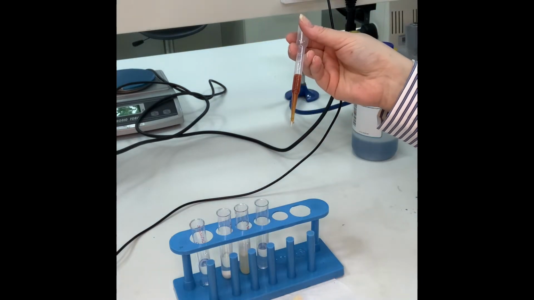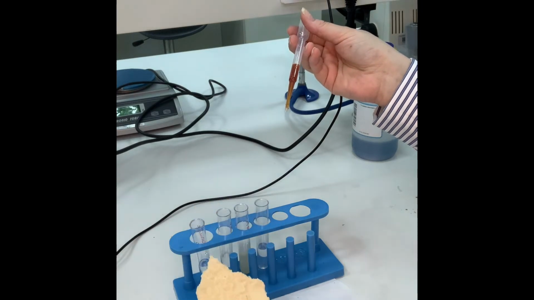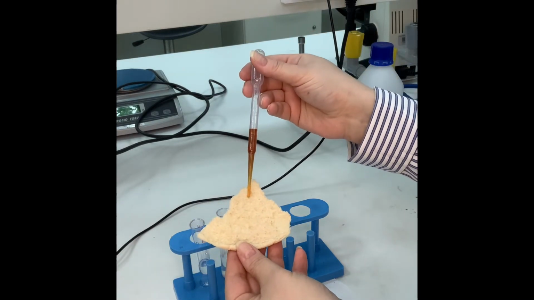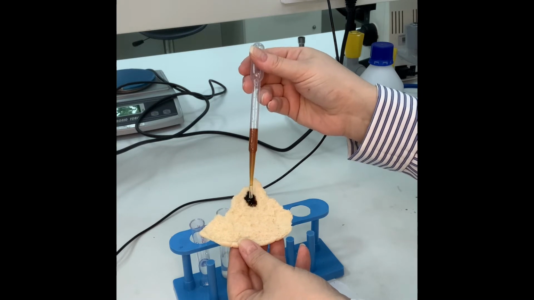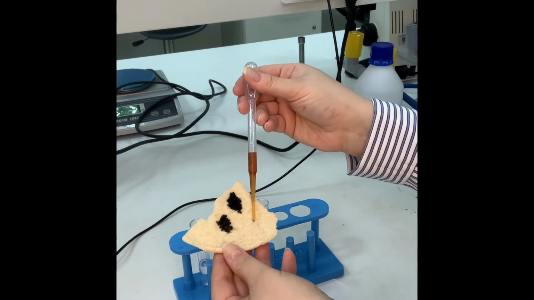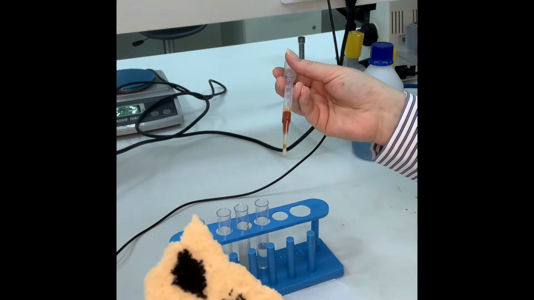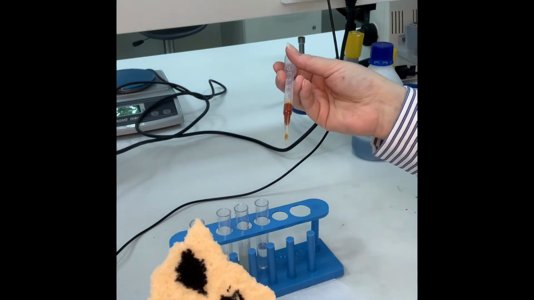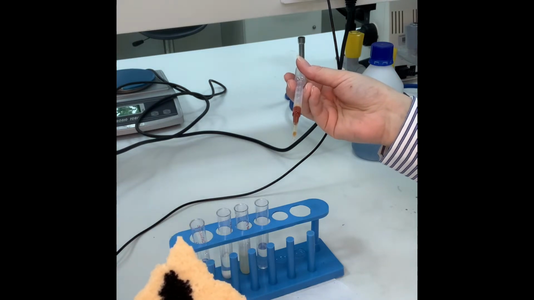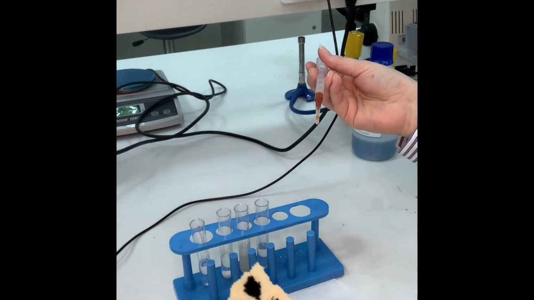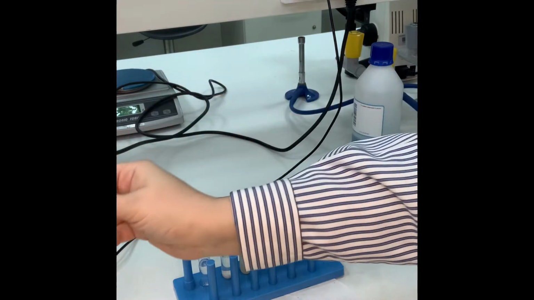When we add it to any substance or liquid that contains starch, it will change into a black blue coloration. Look at that. So why do we call it black blue? Because when you look at it, it is light black, so we call it black blue, or you just refer to it as a black coloration.